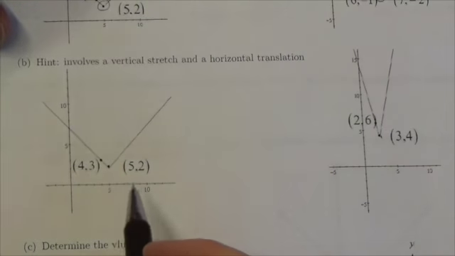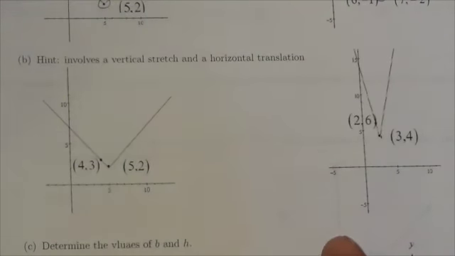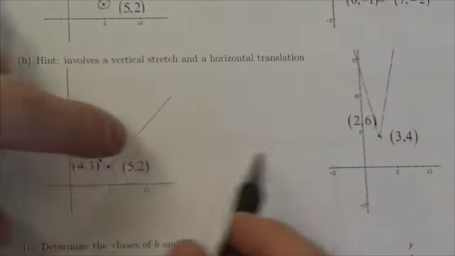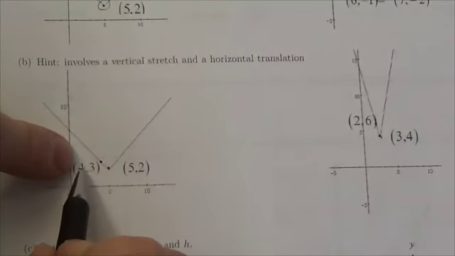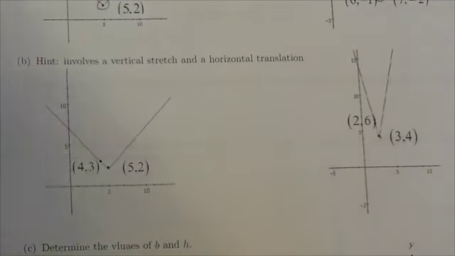Okay, hi everybody. So what we're being told to do here is to figure out what the transformations have been that have changed this graph into this graph right here. And they've given us some points to compare. So we're being told to link the point 4,3 to the point 2,6 and 5,2 to the point 3,4.